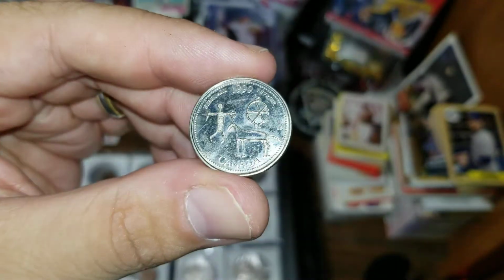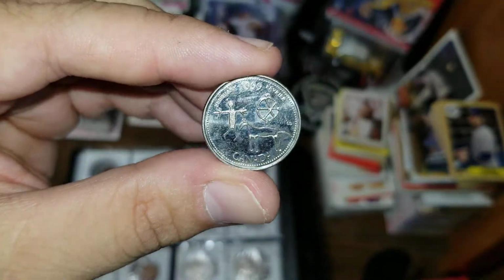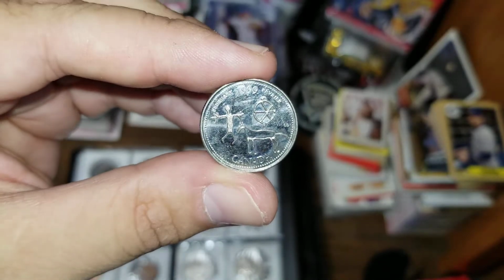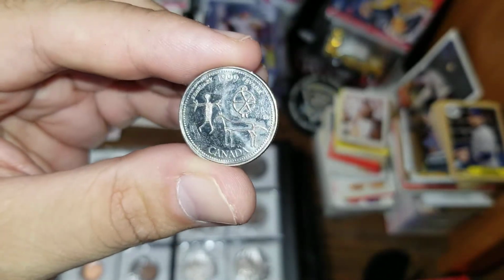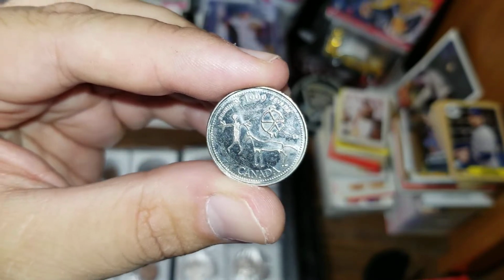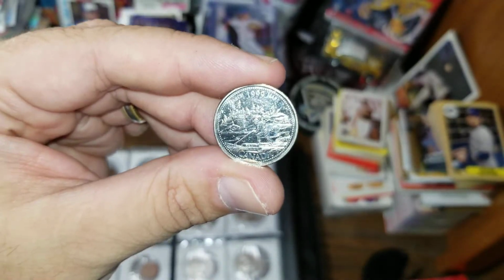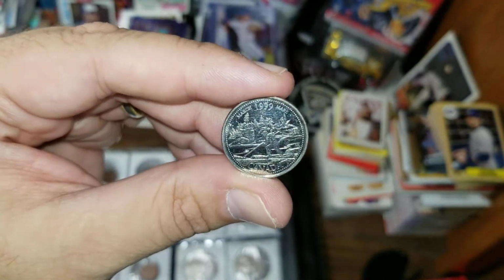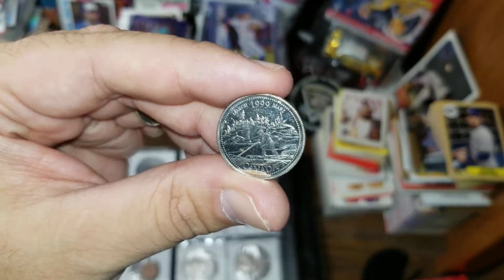the February 99 quarter has what I believe is a drawing of primitive cave art. March of 99 appears to celebrate the logging industry.